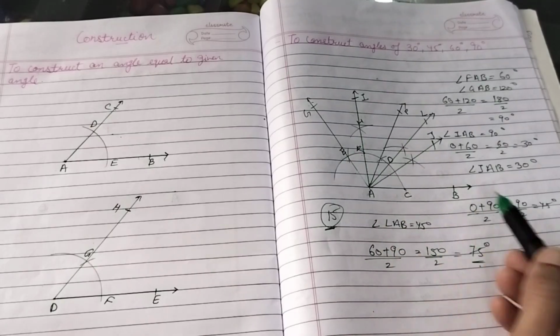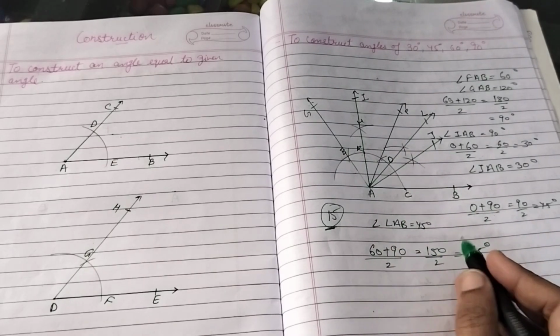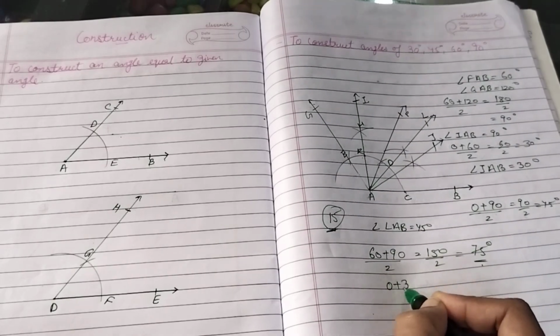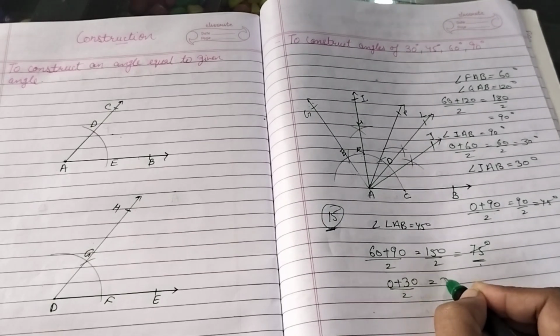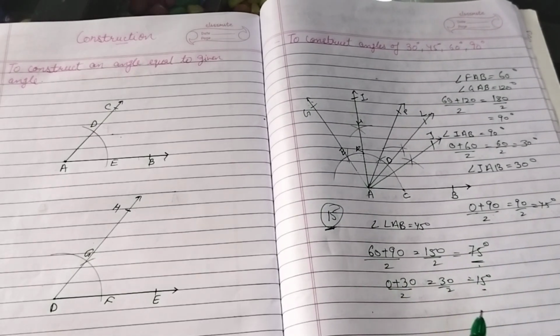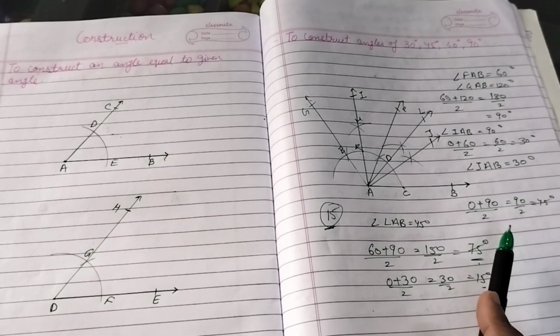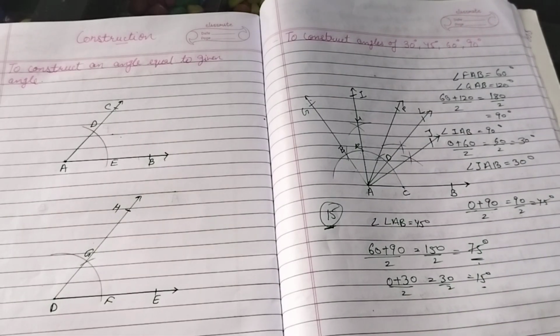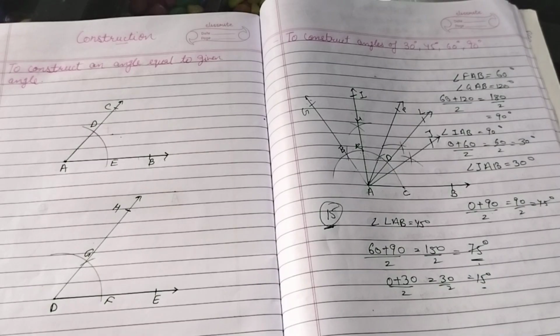If we want angle of 15 degree, so how we will be getting it? If we will be bisecting 0 and 30, we will be getting 15 degrees. So this is how all the angles which are divisible by 15 we can construct using ruler and your compass. We need not use your protractor for constructing these angles.